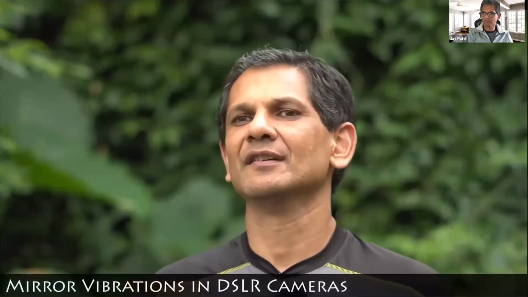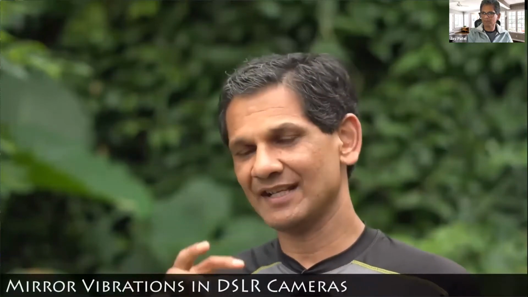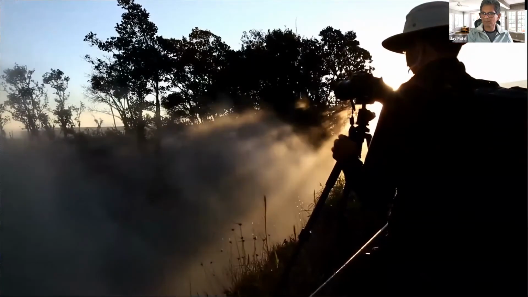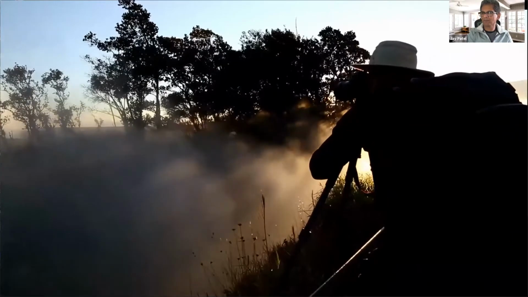Now, there's one other thing you have to watch out for when you're using a DSLR. It's called mirror vibrations. In a DSLR, what happens is there's a mirror that directs the light from the lens to your viewfinder, so you can take a shot by putting the camera to your eyes. Now, when that mirror moves out of the way, when you press the shutter release, it creates small amount of vibrations on your camera. And what you need to do, to eliminate the vibration, is move the mirror out of the way, wait for a little bit of time, and then take the shot.